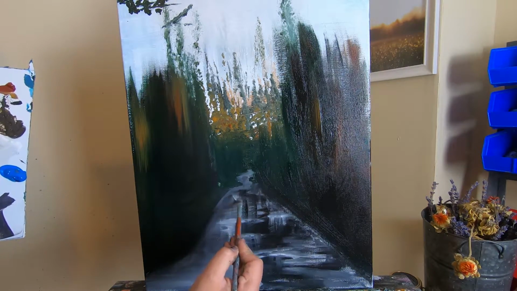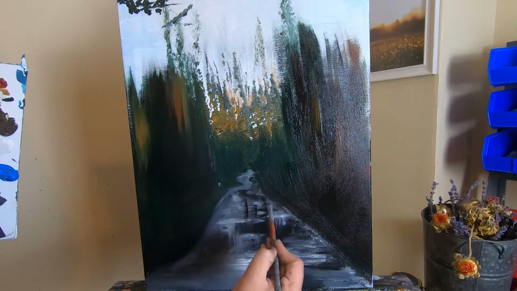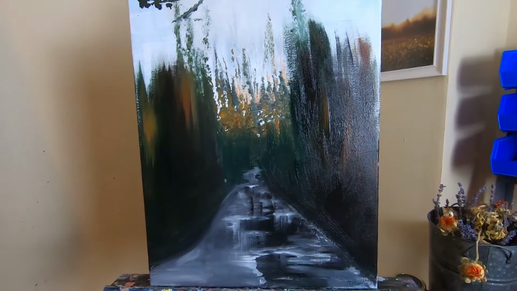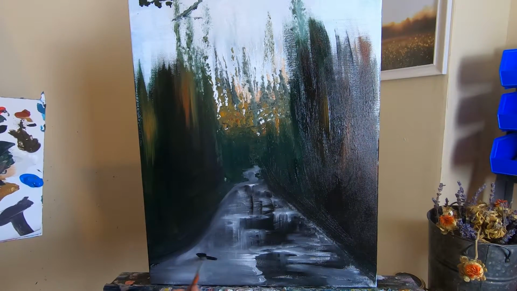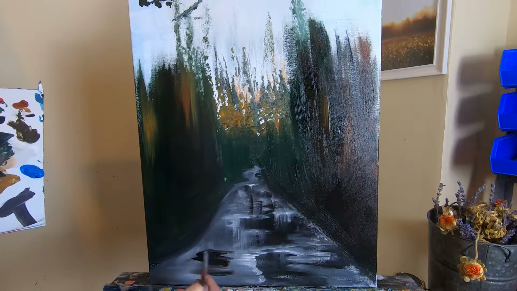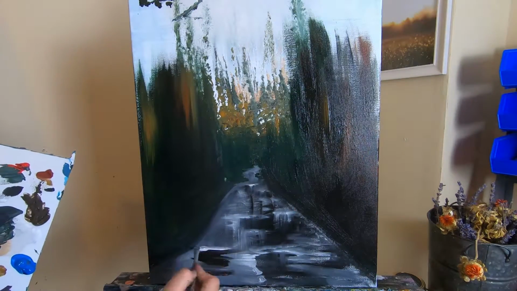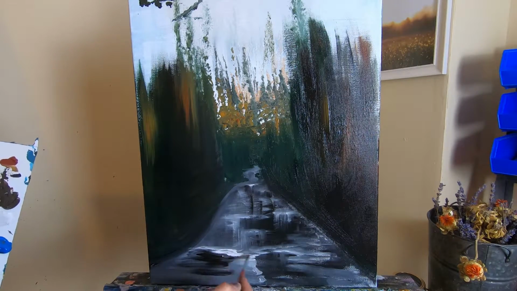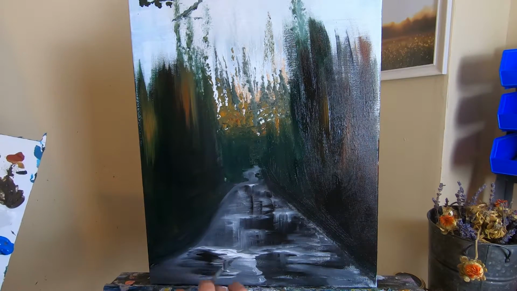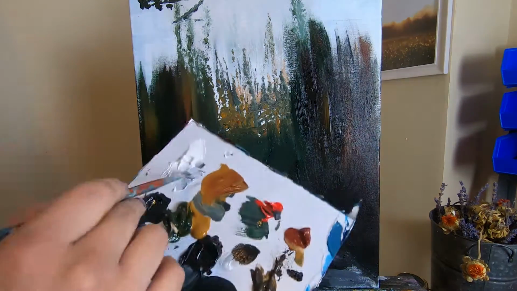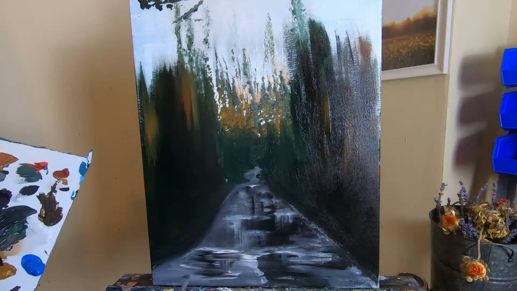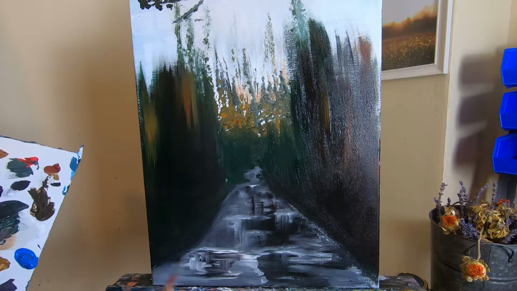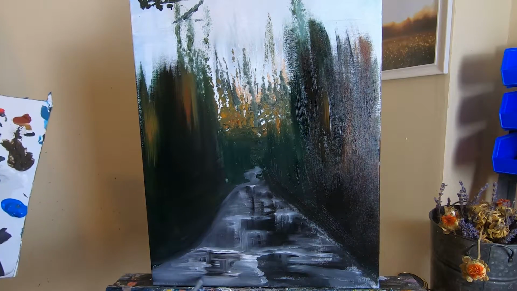I'm just going through and outlining some more of that black. I'm adding another puddle in right here. The nice thing about this is you can't really mess it up, just as long as you follow that pattern, you'll be fine, and you can then incorporate any type of color that you want.